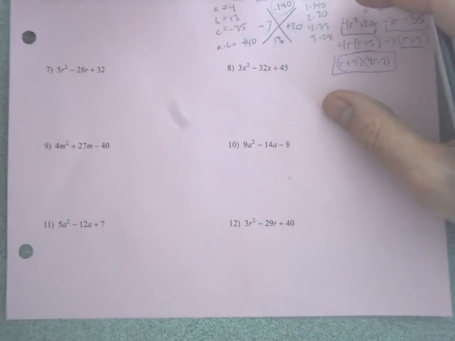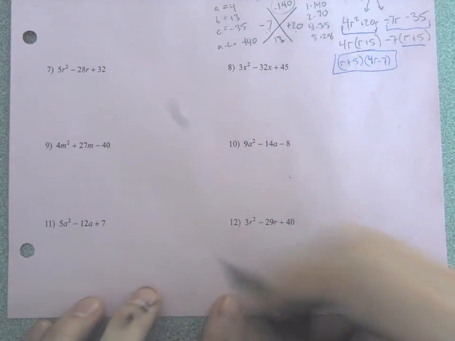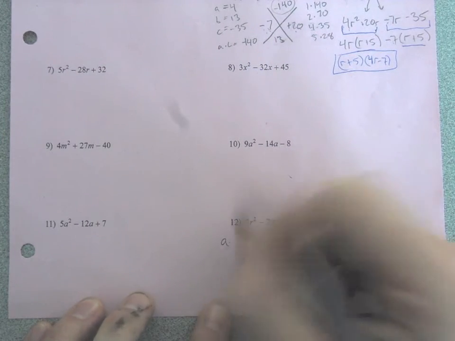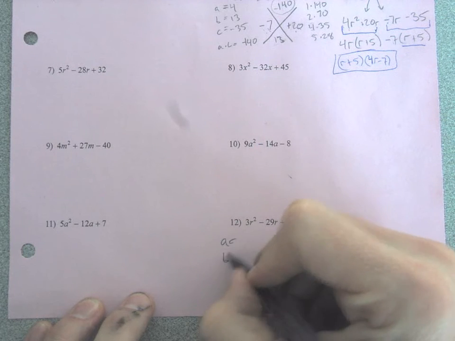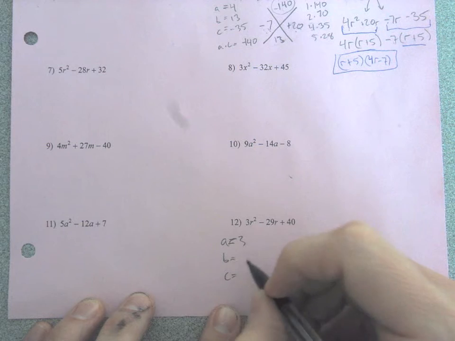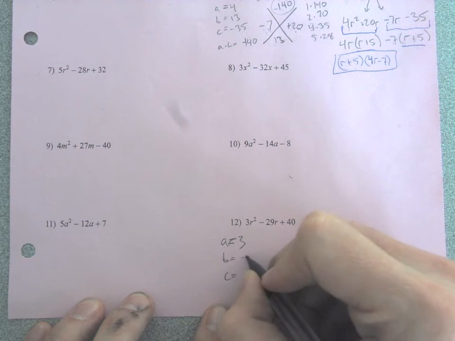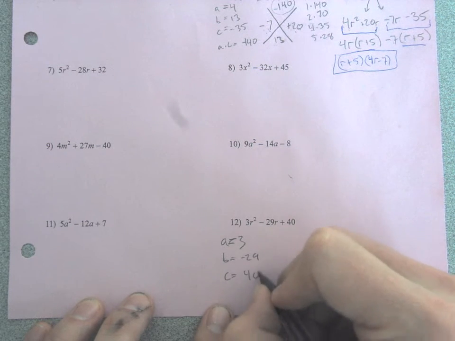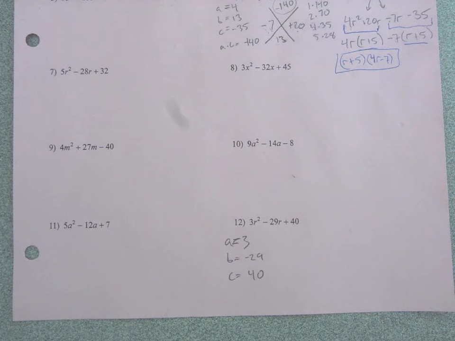Let's do another one here. Let's do number 12. Okay. So start out with the A and the B and the C. Now, if you are still having a hard time with this, what I would recommend is that you go back and look at the problems that we just did, and then try to reproduce those steps on this problem. Try to do this one on your own. See if you can use number 2 and number 6 as examples to help you get through number 12.